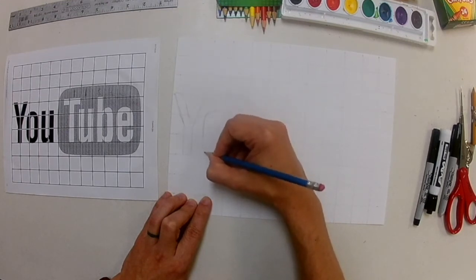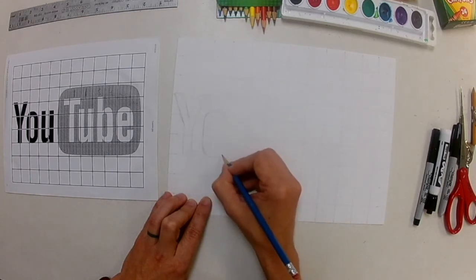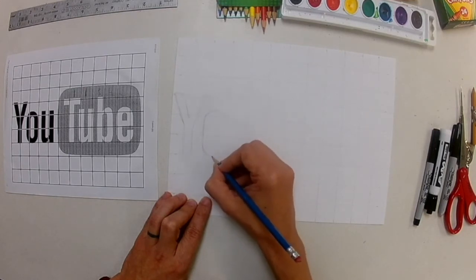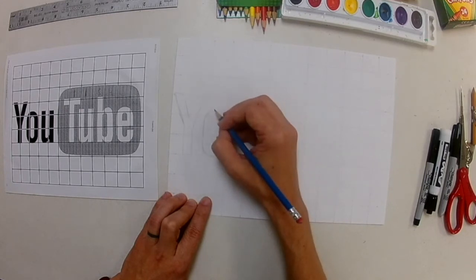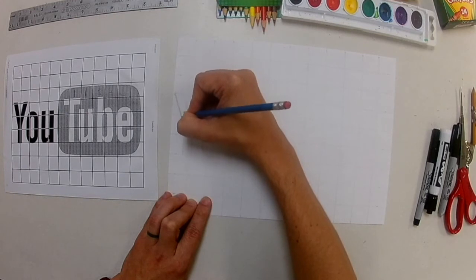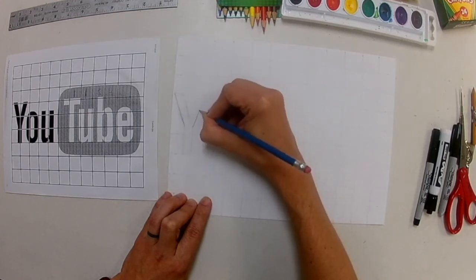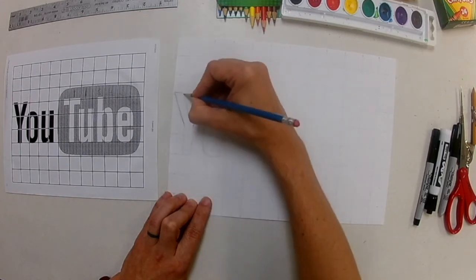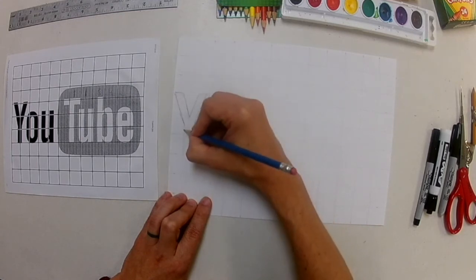So watch how I'm doing it, and then what you're going to want to do is rewind it back to where I put up that YouTube picture with the grid on it, nice and big on your screen, and start counting those squares. For each square that you see, draw what you see in that square. So don't think of it as drawing a YouTube logo. Think of it as a bunch of little drawings in a bunch of little squares, and when you put it together, it's like a puzzle, and it comes together and makes the YouTube logo. So one square at a time.